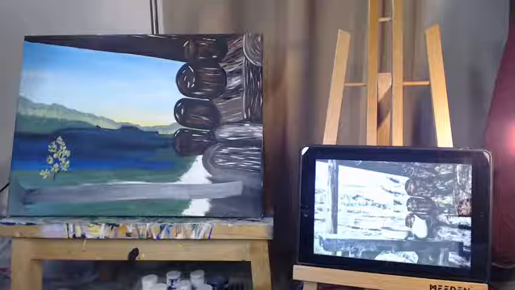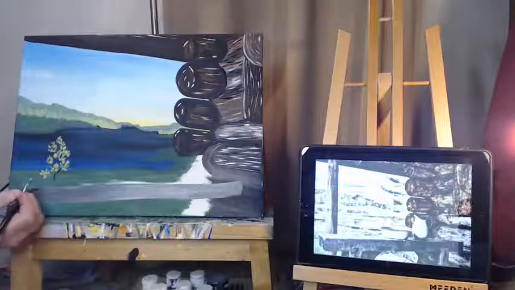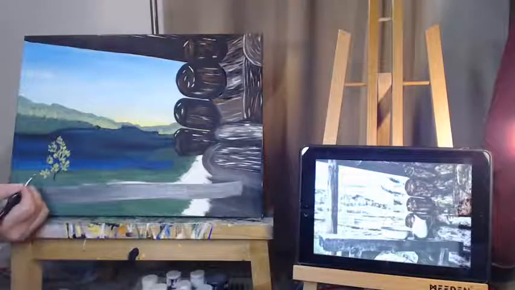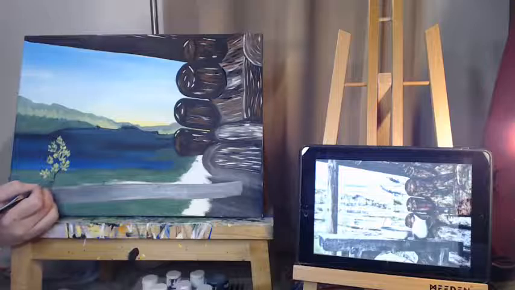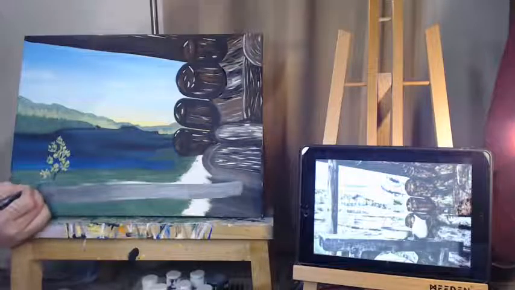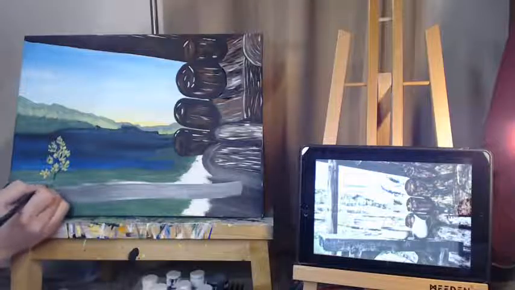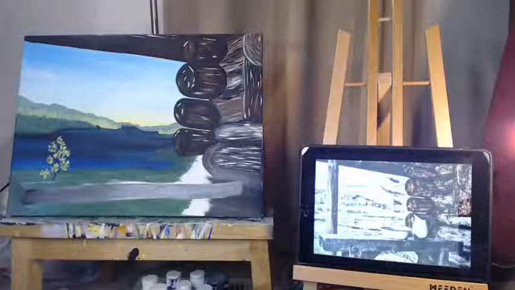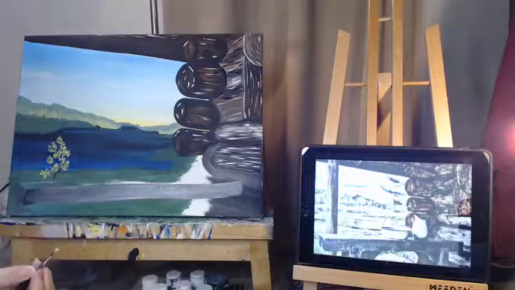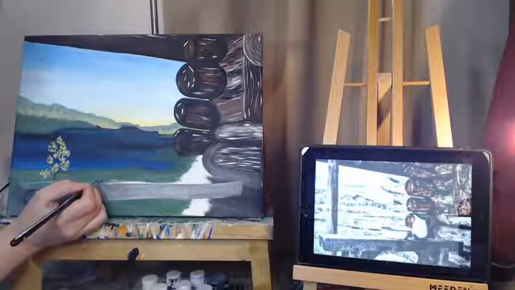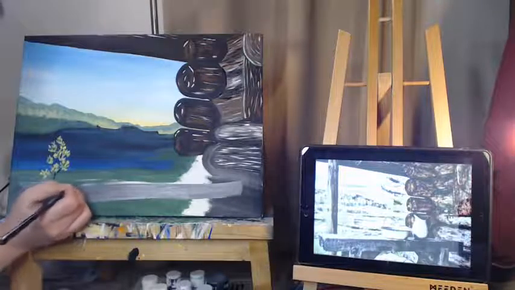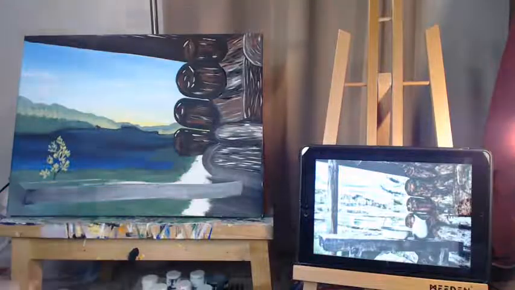Okay, now let's look at the top here. So this top is going to come out like that.